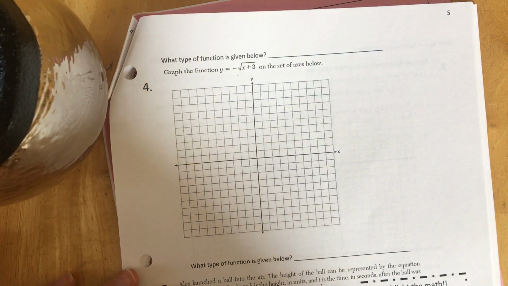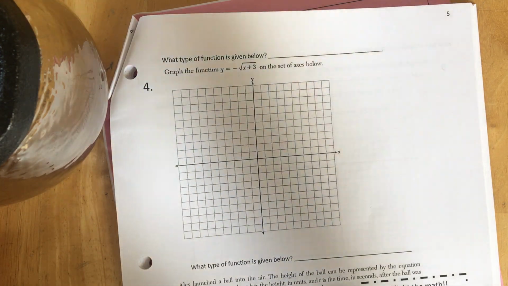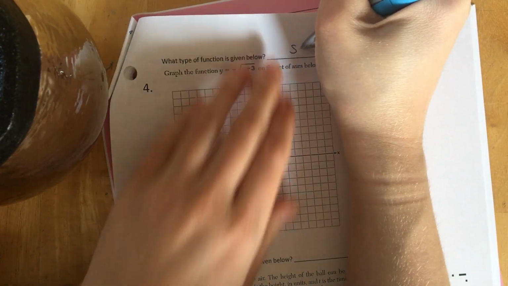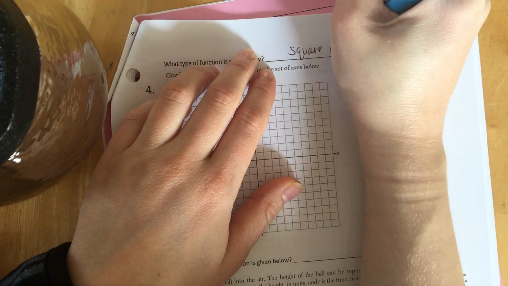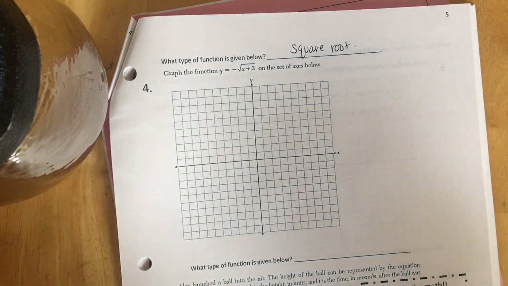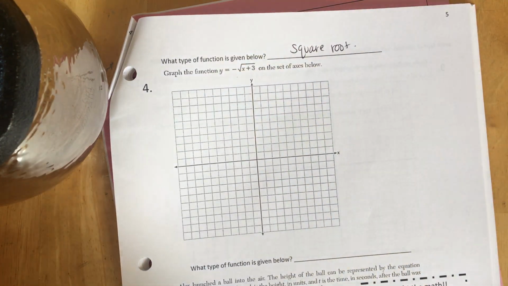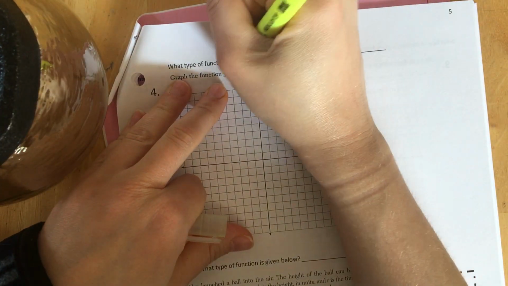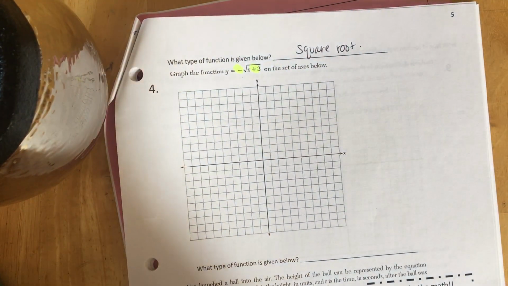This one has been transformed a little bit. So let's see if we can remember the transformations. So it's a square root function. You may be able to do this without me since you did one Tuesday with the video, hopefully. So this is going to be the same situation. The square root function has been transformed. It has a negative out front and a +3 on the inside.